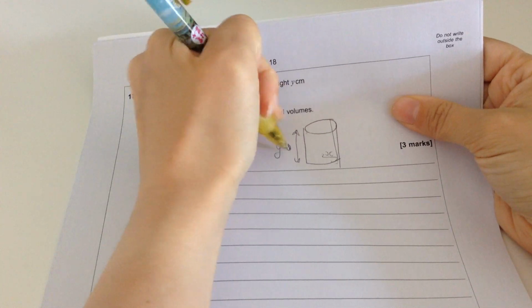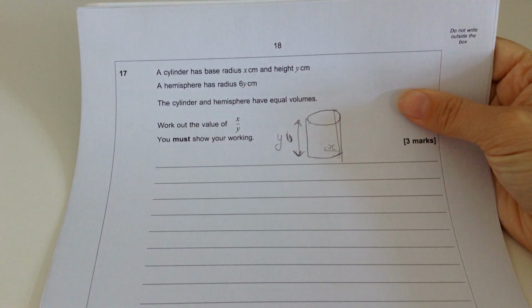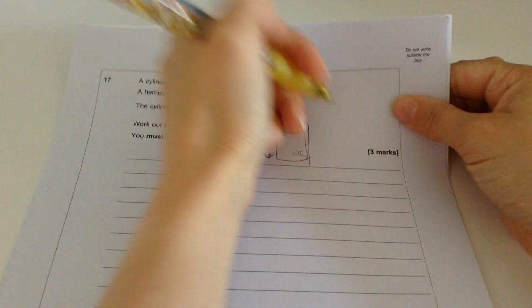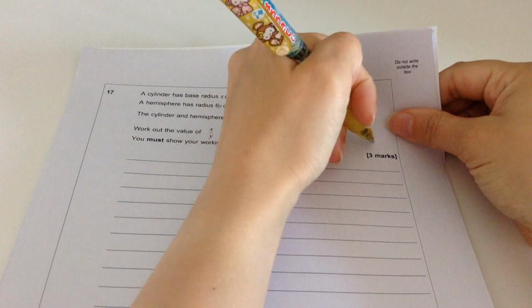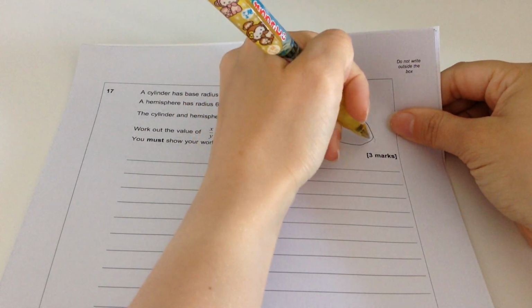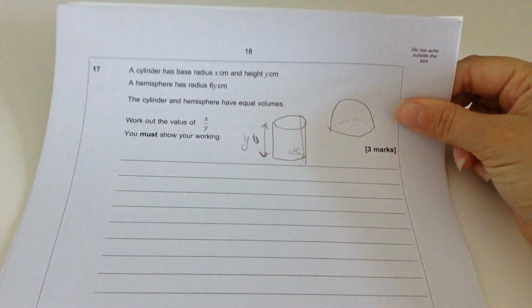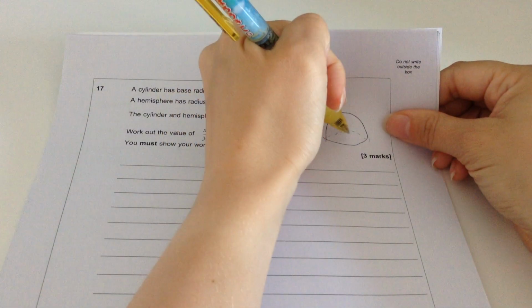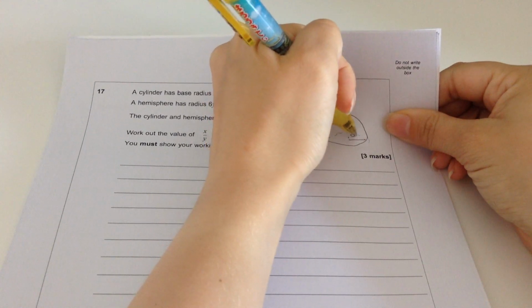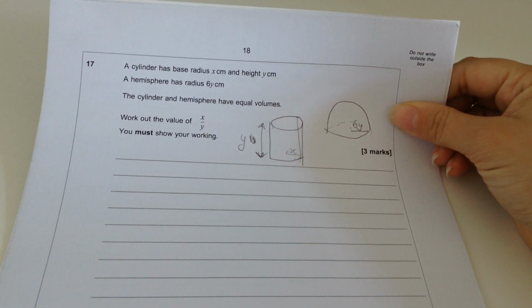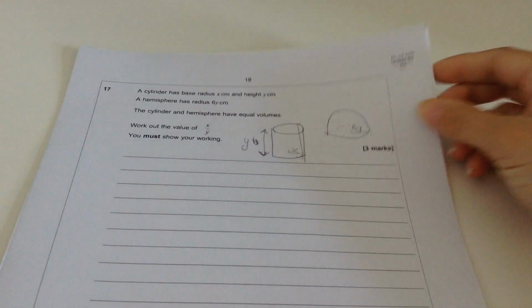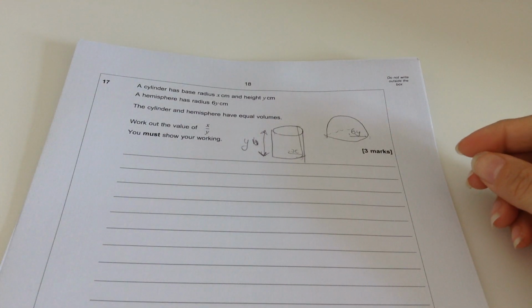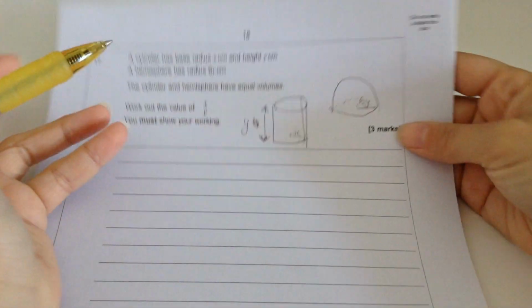And a hemisphere. Okay, radius is 6y, and they have equal volumes. Oh, I didn't print the formula page. I'm trying to save ink.